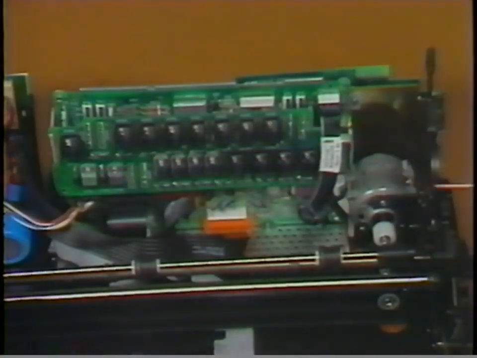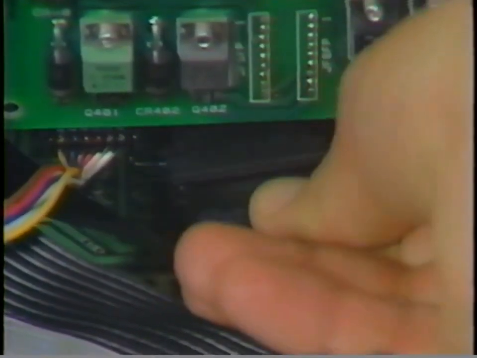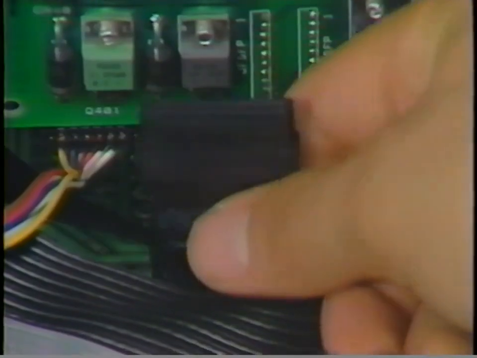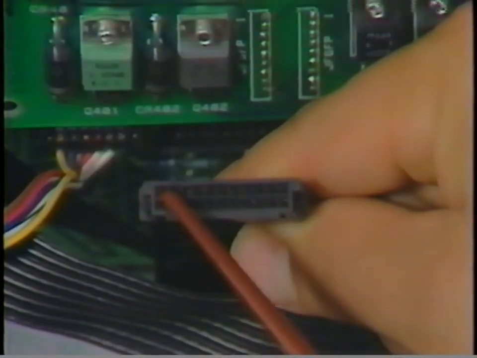This is the paper feed motor connector J3P. Like the transport motor connector, this connector has a blank pin on each side. This is the carrier cable connector J4P. There are 22 pins in the carrier cable connector.